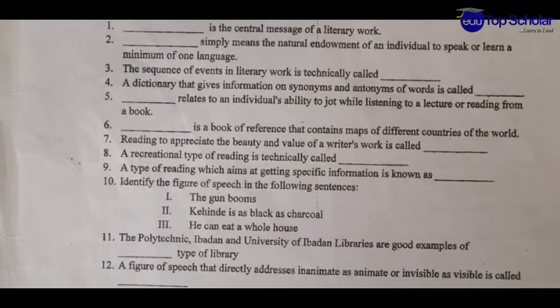So there is a dictionary like that, the only use is to give you the synonym of a word. We call it thesaurus. Such a dictionary is called thesaurus. Thesaurus is spelled as T-H-E-S-A-U-R-U-S. Then number 5, dash relates to an individual's ability to jot while listening to a lecture or reading from a book. You already know that is note taking. That's note taking. Number 6, dash is a book of reference that contains maps of different countries of the world.